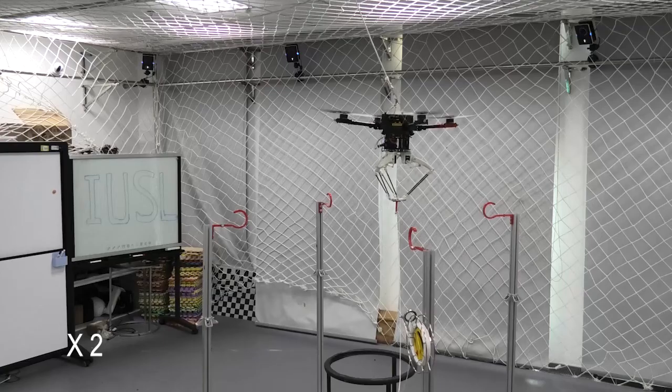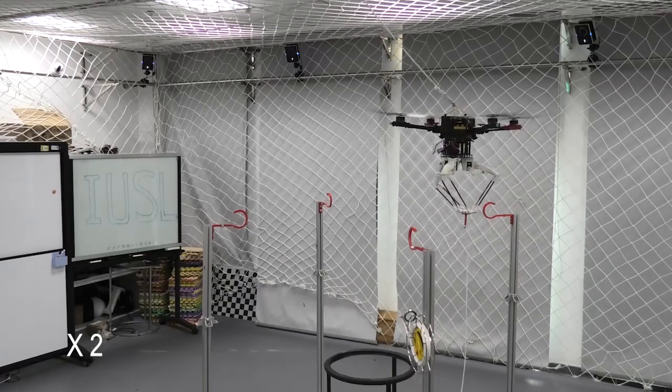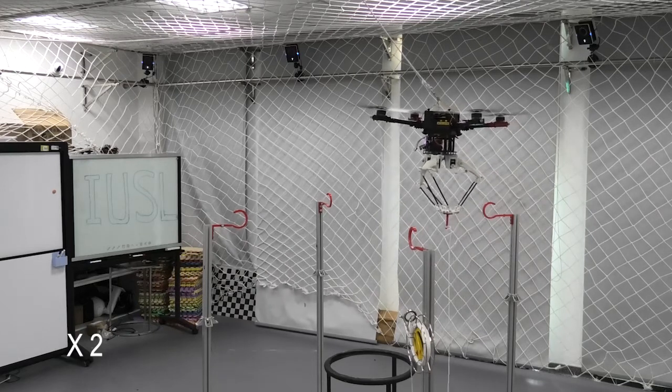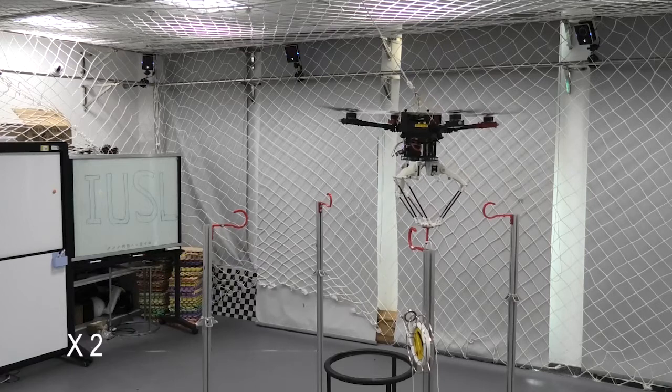In the final example, a rope is tied at the end-effector. The control objective is that the end-effector must pass through 4 hangars precisely and complete an aerial weaving task. As shown in the video, the task is successfully completed by the proposed method.